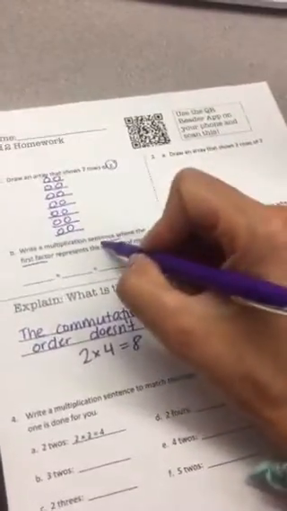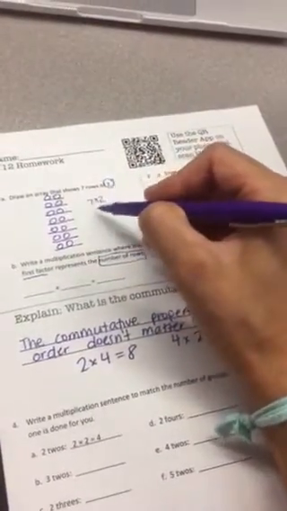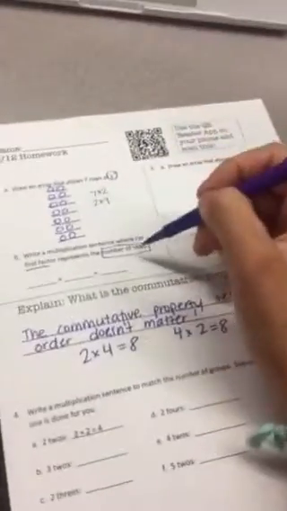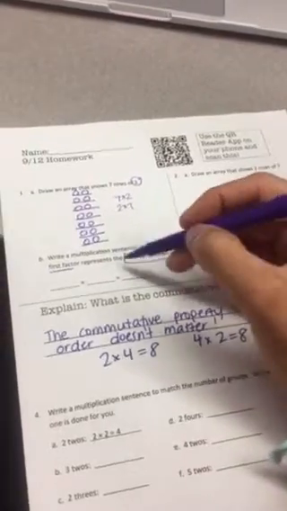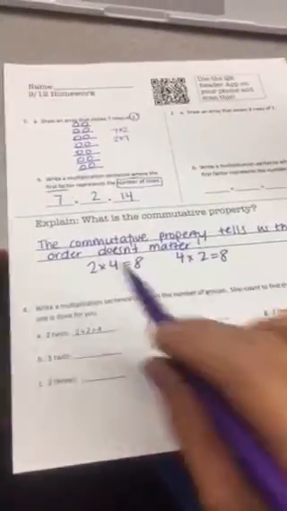Now it says write a multiplication sentence where the first factor represents the number of rows. So we know that commutative property says we can do either 7 times 2 or 2 times 7. However, this is telling us something specific. The first factor must be 7, as that represents the number of rows. And we do the same thing over here. I already explained this for an example.